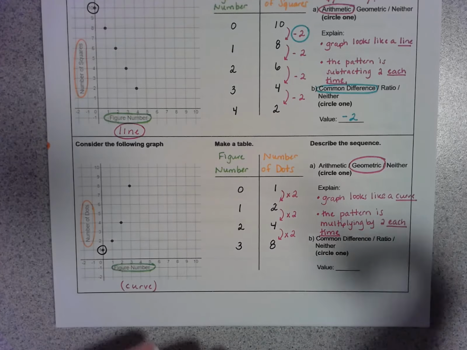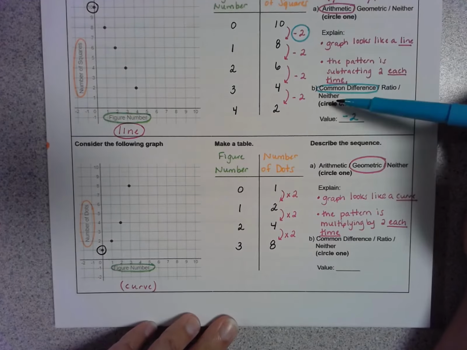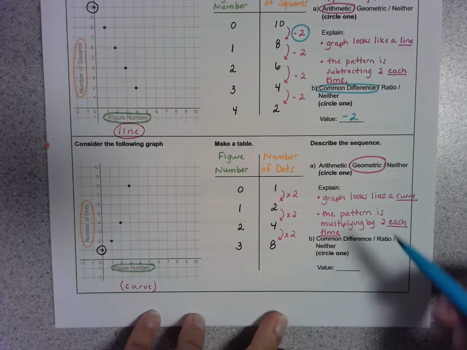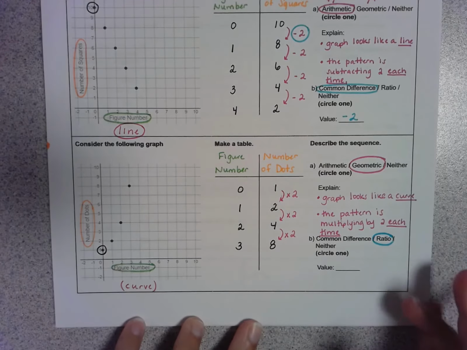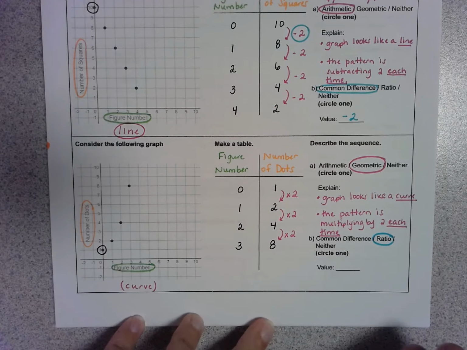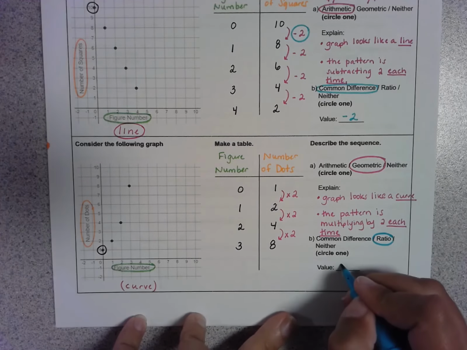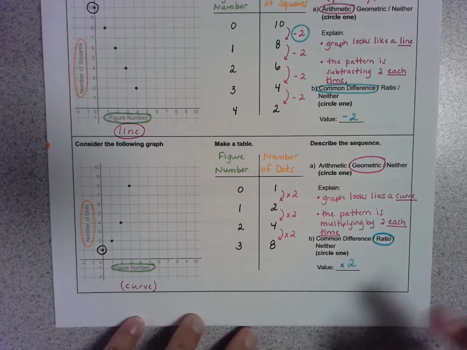Now, just like up here, we said that arithmetic sequence automatically goes with common difference, geometric sequence automatically goes with common ratio. And your common ratio is what are you multiplying by? So we would say we are multiplying by 2 each time.